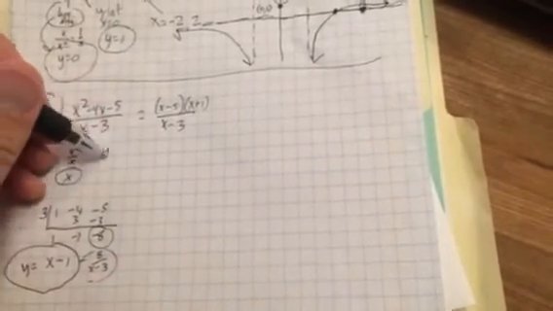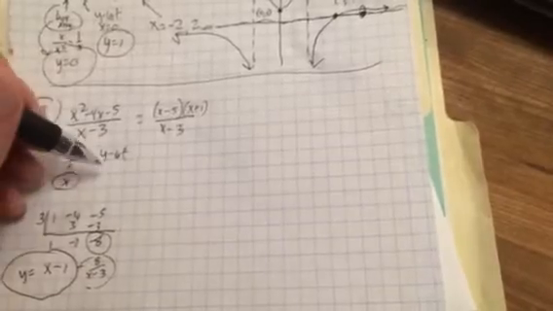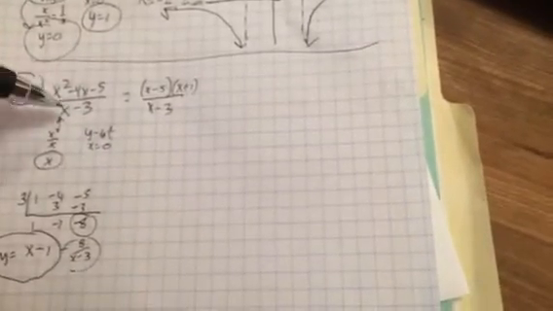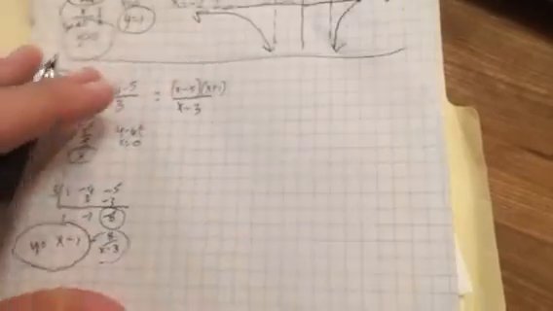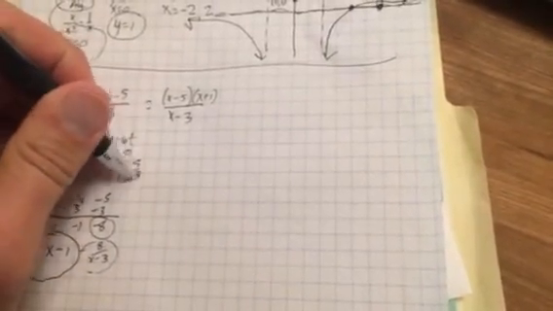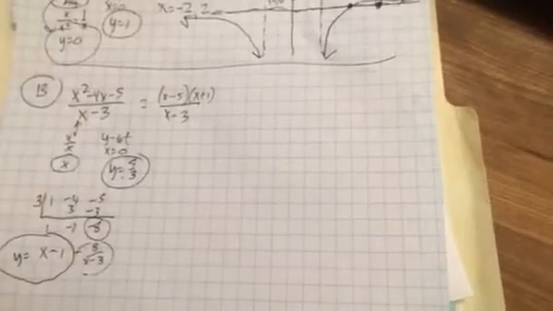How about my y-intercept? And again, that's when x equals 0. So if x is 0, none of that matters. I end up with -5 over -3, which is 5/3. So I know it's going to go through the point (0, 5/3).